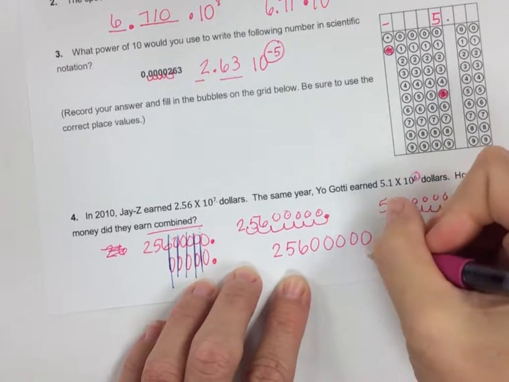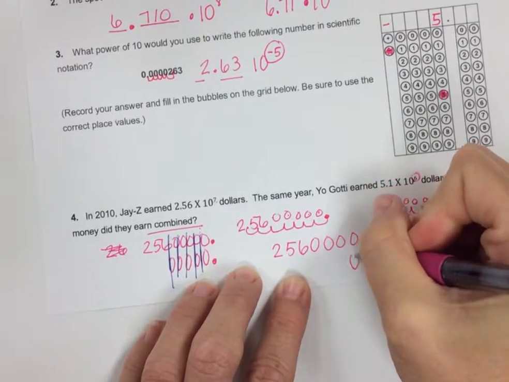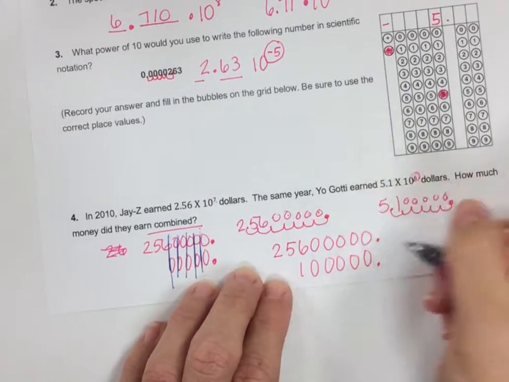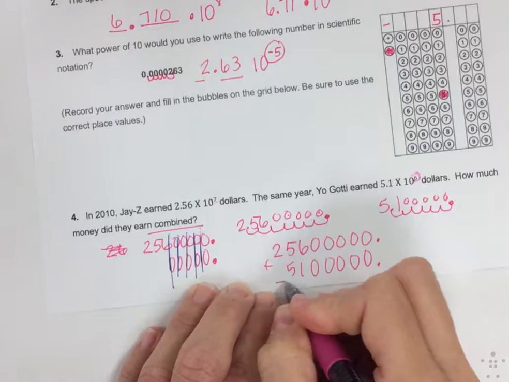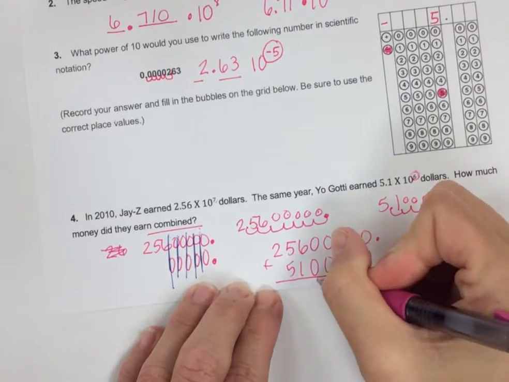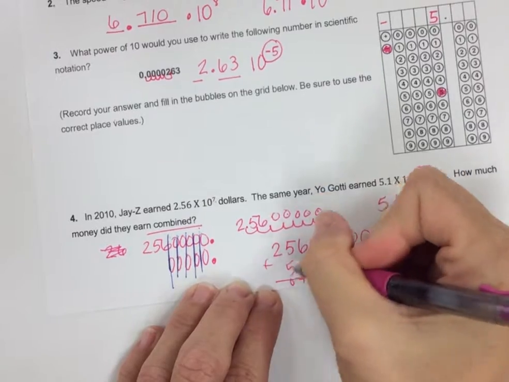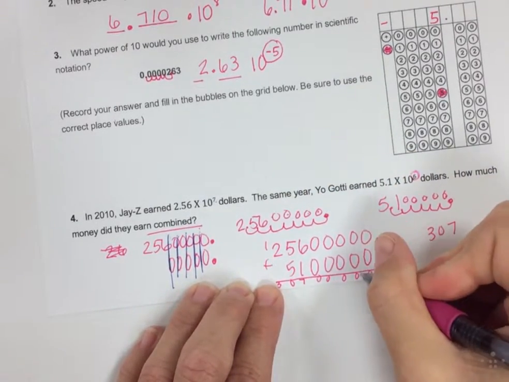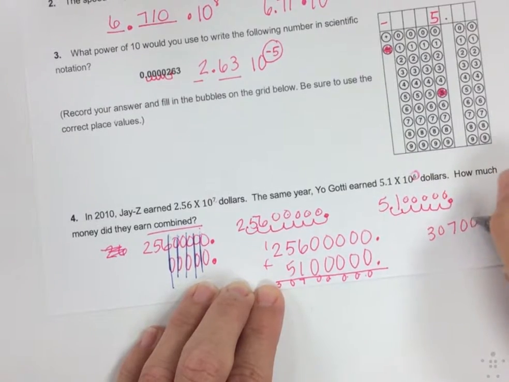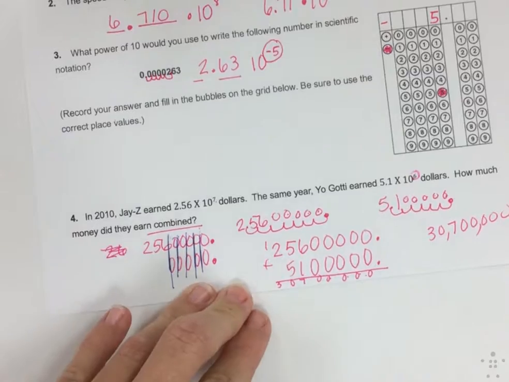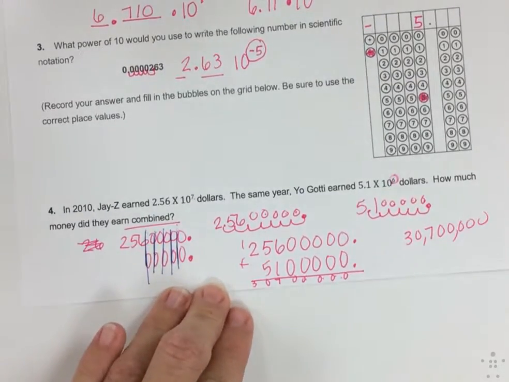Then a 1 and a 5. All right, so all these are zeros. 7, carry the 1, 3, 3, 0, 7, and 5 zeros, and there's my number. That's how much money they're going to make.